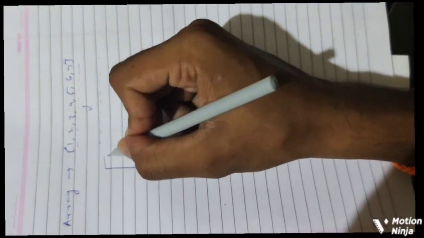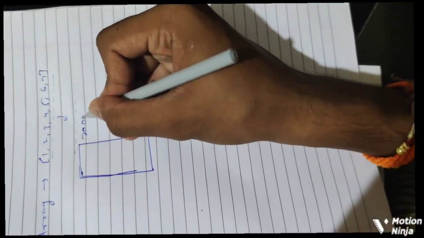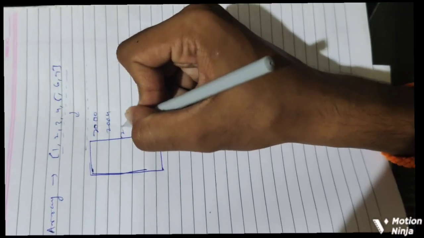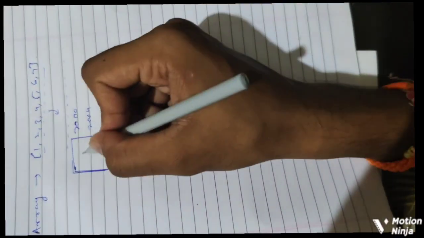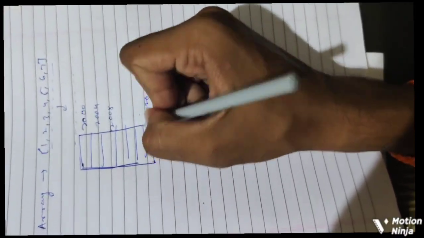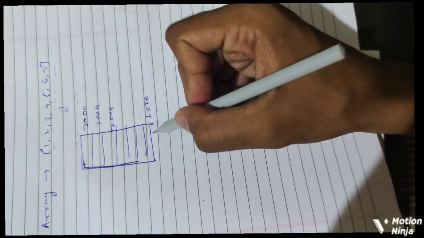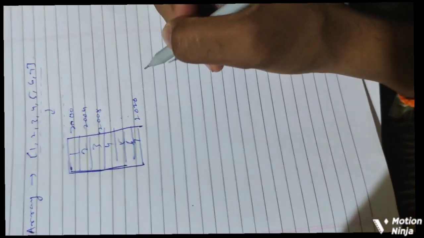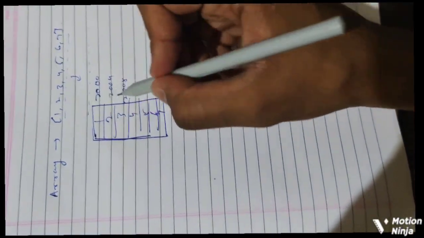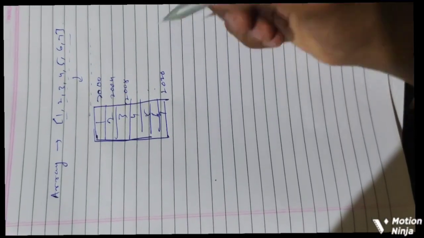Suppose this is the memory, it starts from 2000, 2004, 2008, all the way to 2020, I guess. So these numbers 1 2 3 4 5 6 7 are stored in a contiguous manner. They can't be stored in any other way other than a contiguous manner.